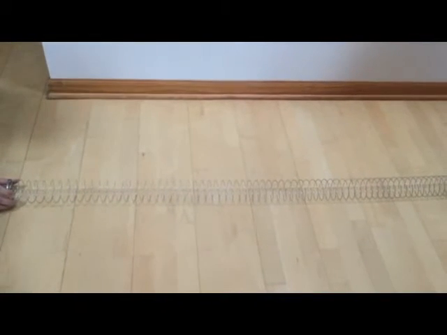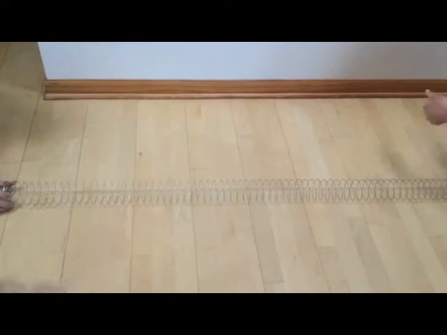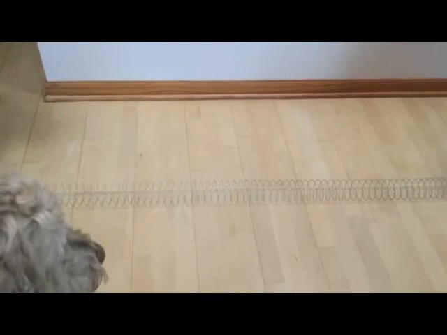So the first type of wave is a transverse wave, and what that means is that the energy is moving in one direction, but the matter that it's moving through moves in another direction. So the matter's moving up and down, and the wave moves forward. So this is a transverse wave. Notice the slinky goes up and down while the wave goes this way.